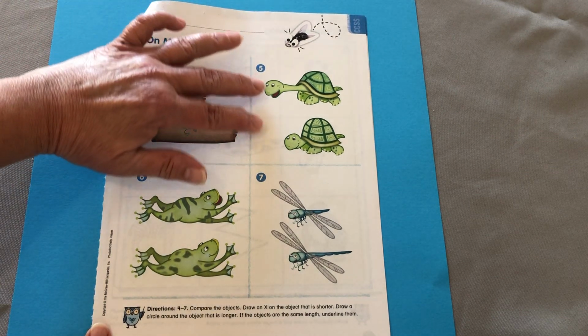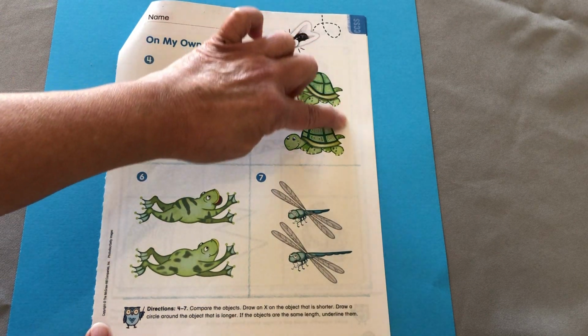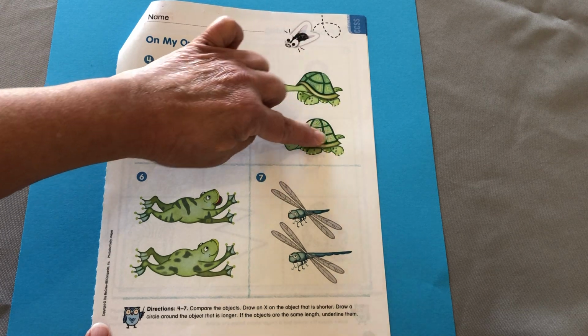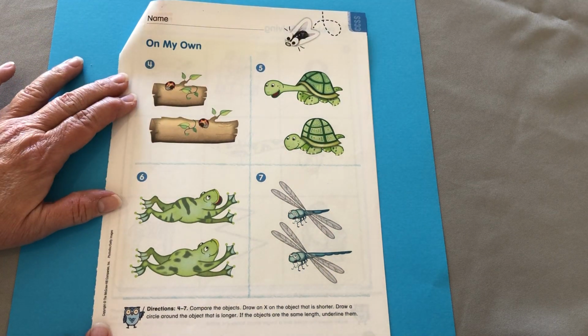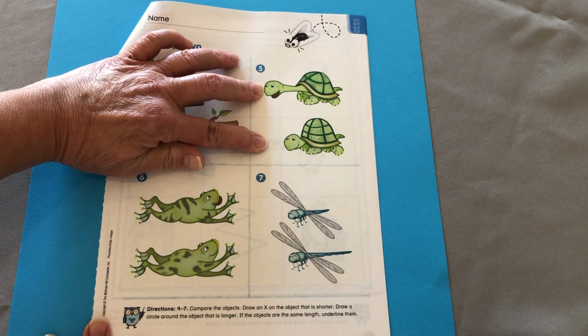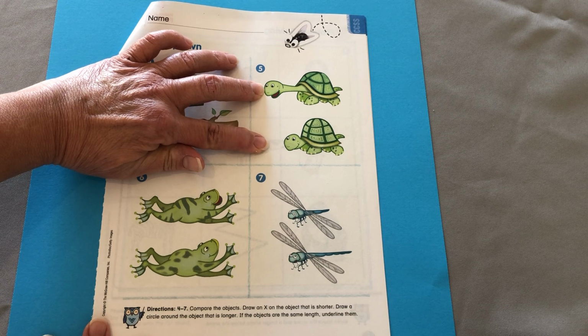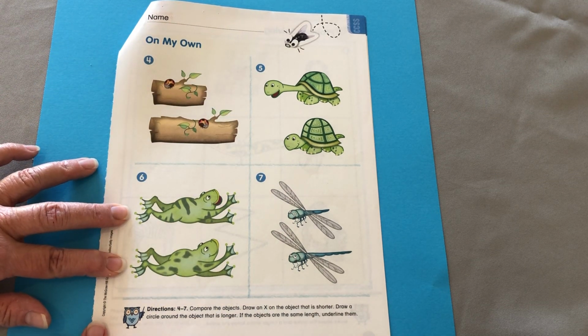So now look at number 5. Here's 2 turtles. They're facing the other way and their start point is here. So we have to see which one is longer this direction. So it does make a difference where you're starting from, right? So find the longer one and circle it.